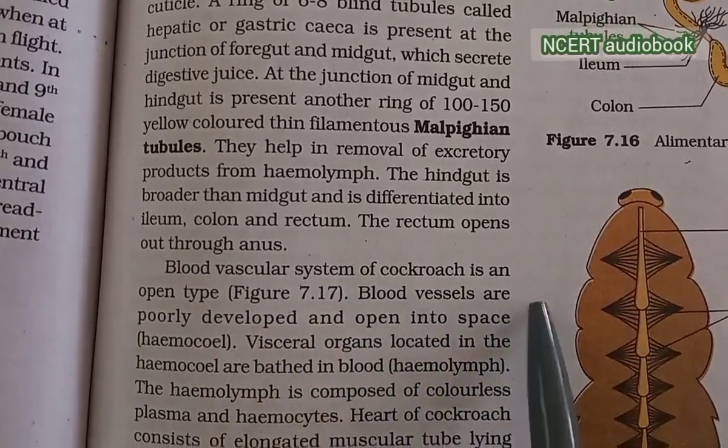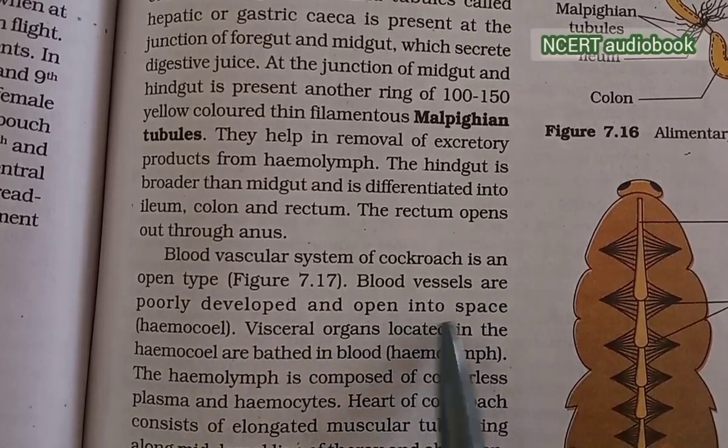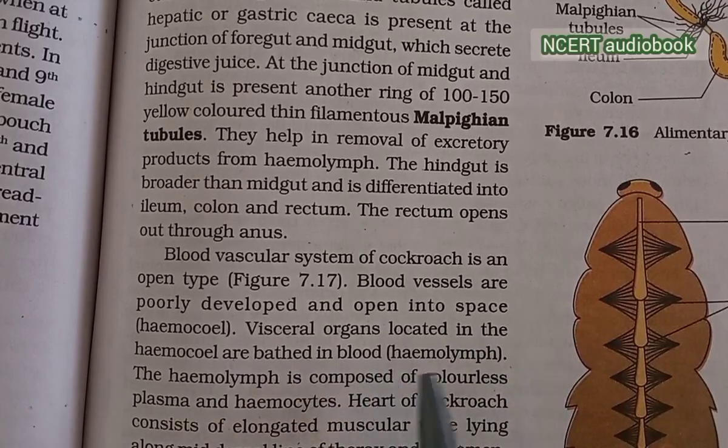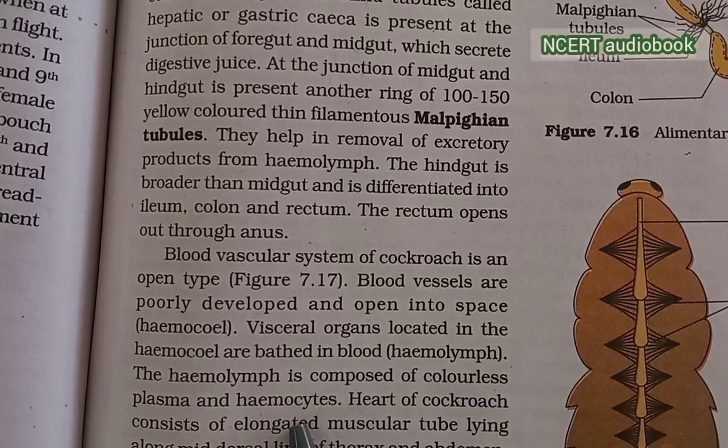Blood vessels are poorly developed and open into space called the hemocoel. Visceral organs located in the hemocoel are bathed in blood, called hemolymph. The hemolymph is composed of colorless plasma and hemocytes.